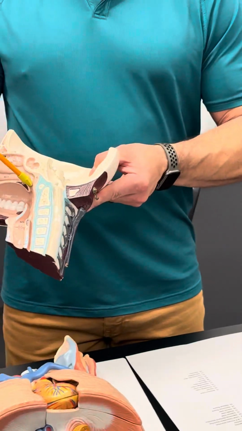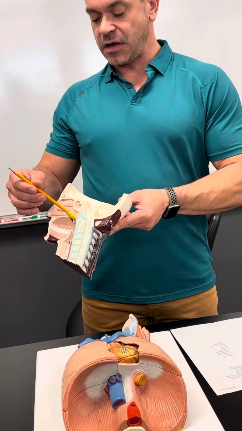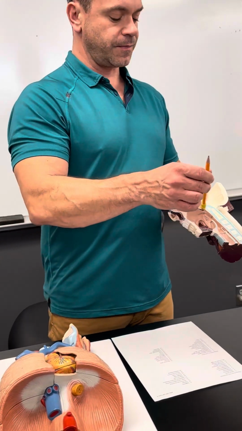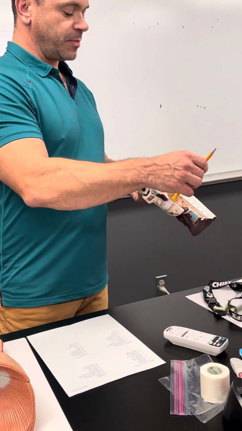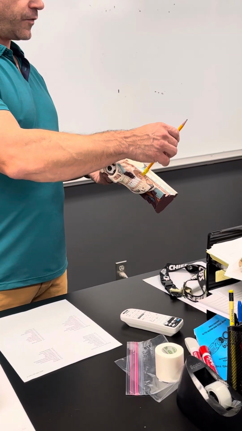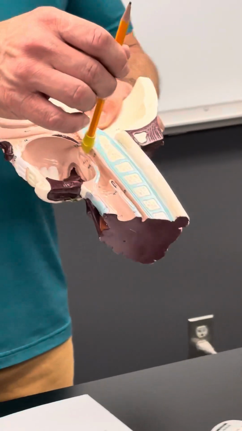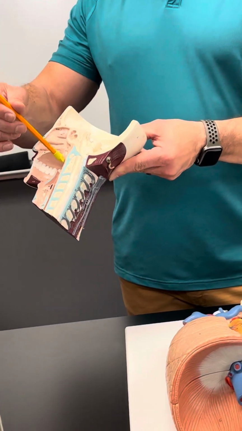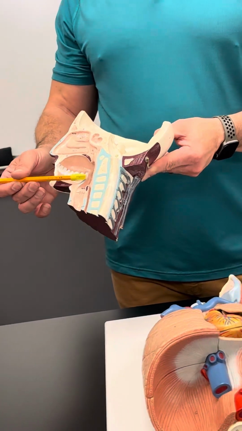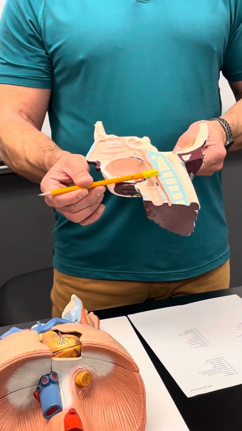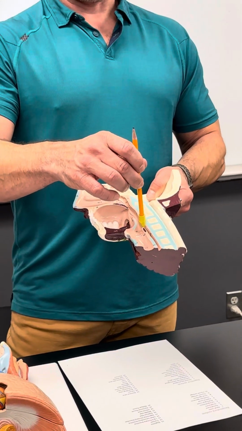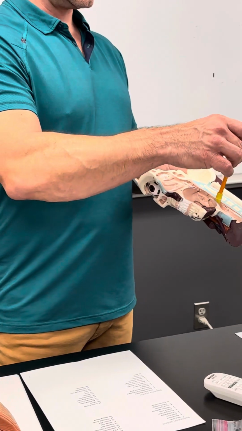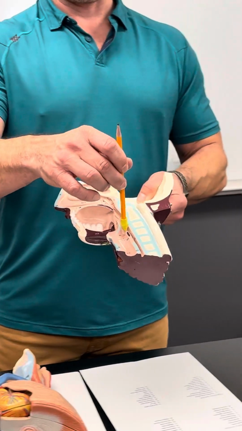The portion back here that's behind the nasal cavity is the nasopharynx, right here. This area behind the oral cavity is the oropharynx. Okay. This area right here is the oropharynx. And then at the base of the tongue, basically right in this region here, this is the laryngopharynx.